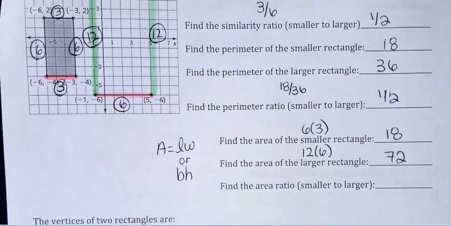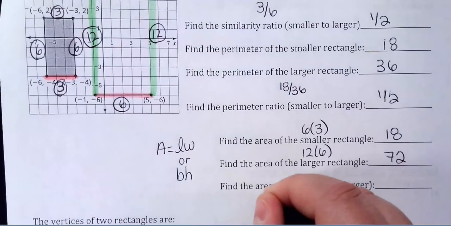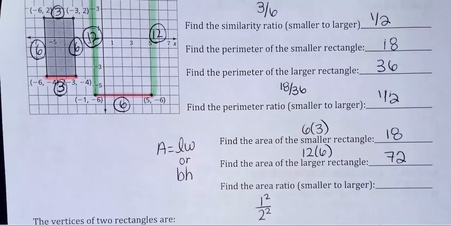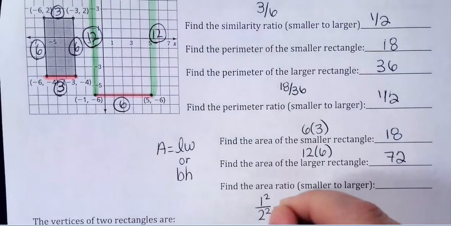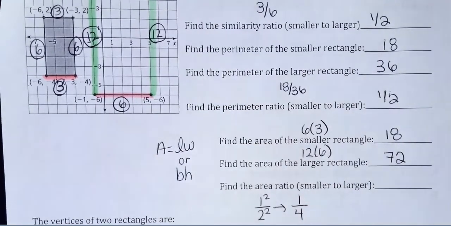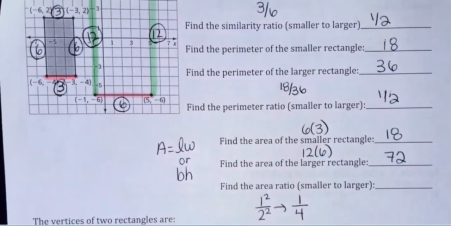Should be 1/4. All right, and then just remember from yesterday, we would take the similarity or perimeter ratio and just square both the top and the bottom. One thing people will kind of mess up on: if you have a 1 on the top, if you square 1, it's 1 times 1, so that stays 1, so that should be 1/4.